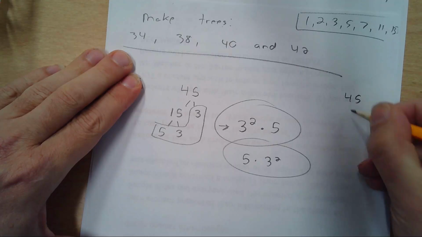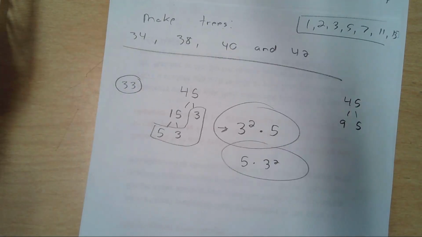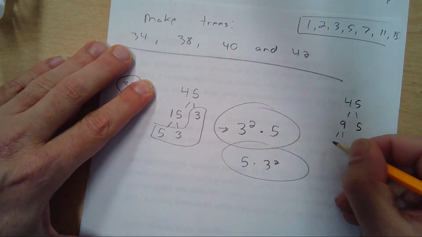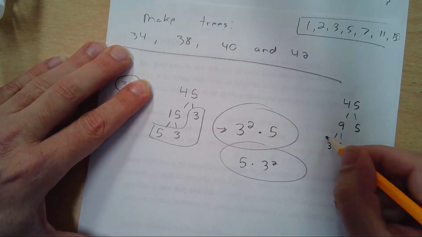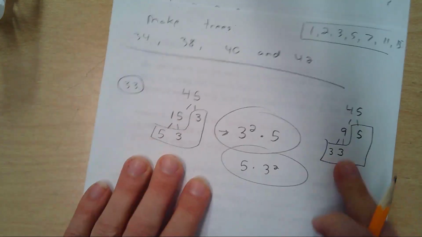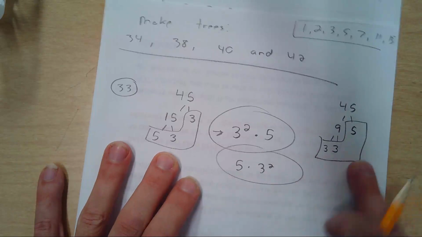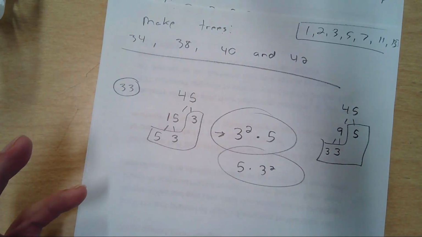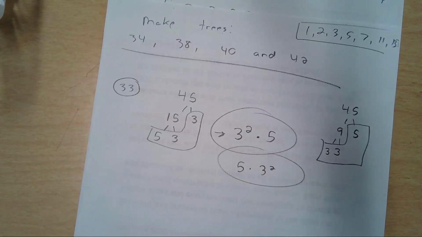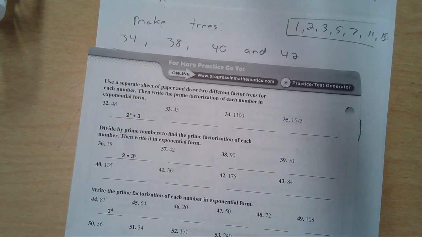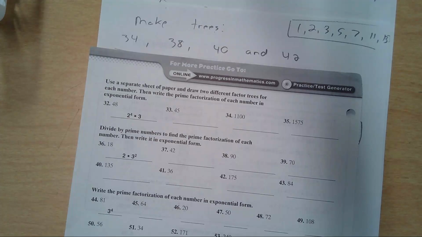If I went this way, say I went 9 and 5, which is probably what most people come up with, we know 9 breaks down farther. It turns into 3 times 3. And if I look at what's left, it's the exact same numbers, still 3 squared times 5 on both of them. So what am I showing you here? You can get to the correct answer a variety of ways. Personally, I believe that just dividing by 2s, 3s, and 5s works, but if you can get a bigger number than that, hey, that's great.